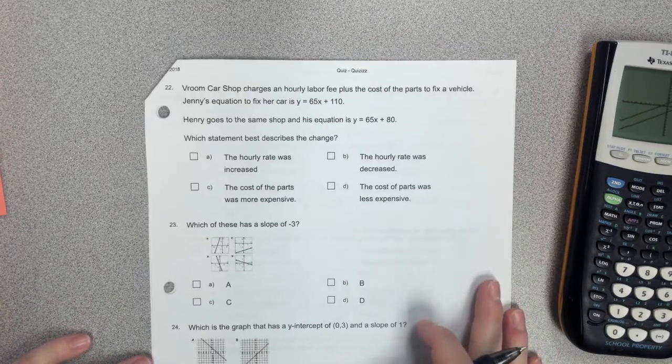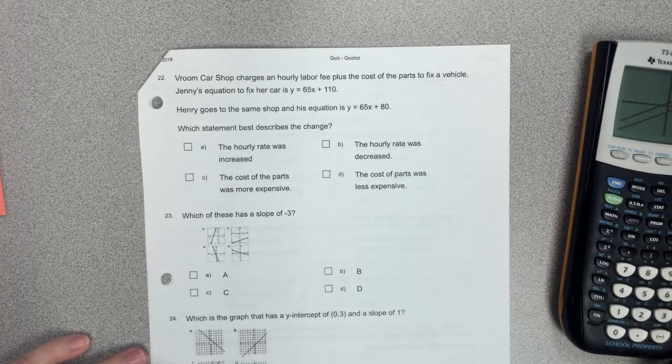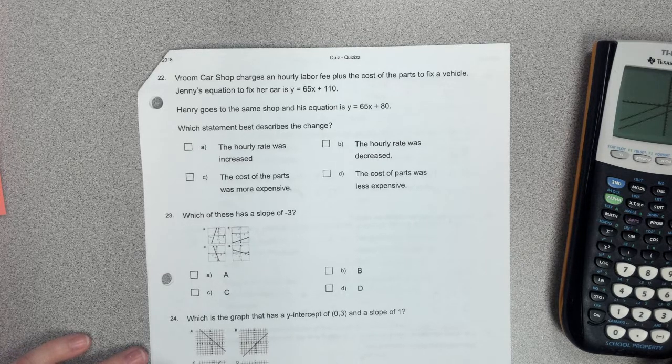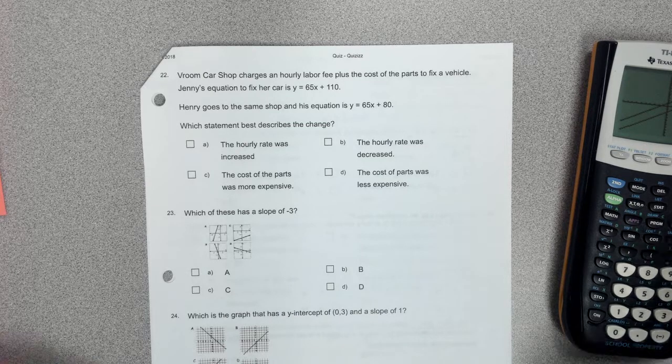Looking at Vroom over here. Vroom car shop charges an hourly labor fee plus the cost of parts. Jenny's equation to fix her car is y equals 65x plus 110. Henry goes to the same shop and his equation is y equals 65x plus 80. What changes? So let's look at that.